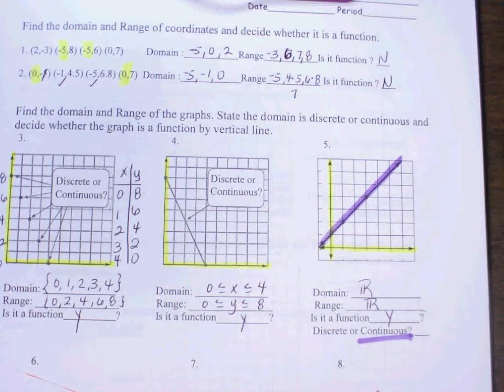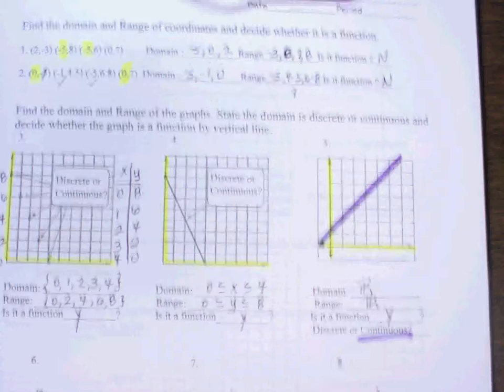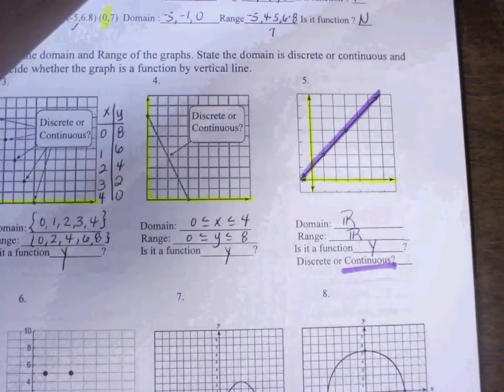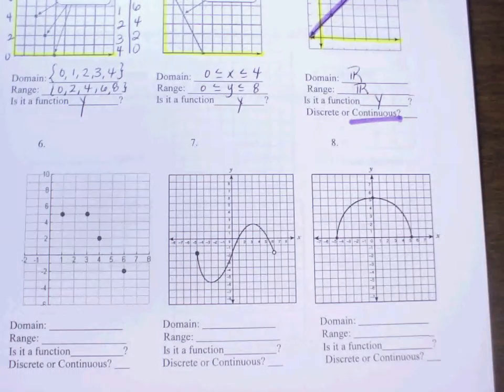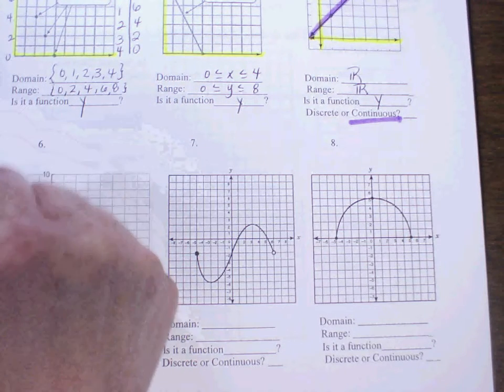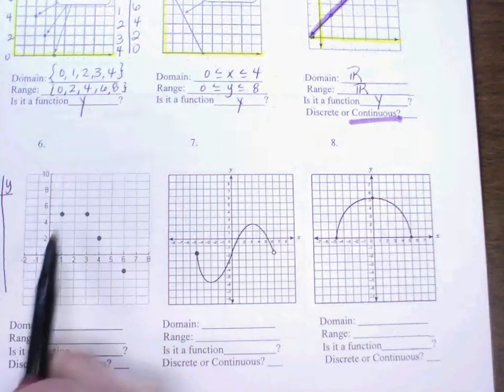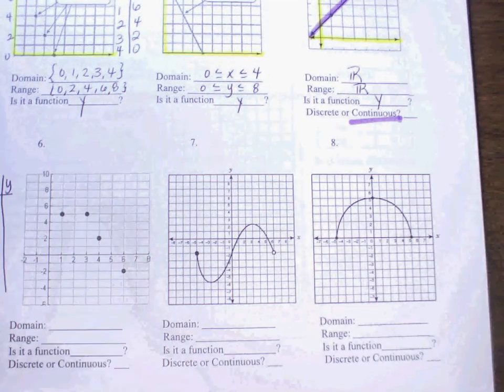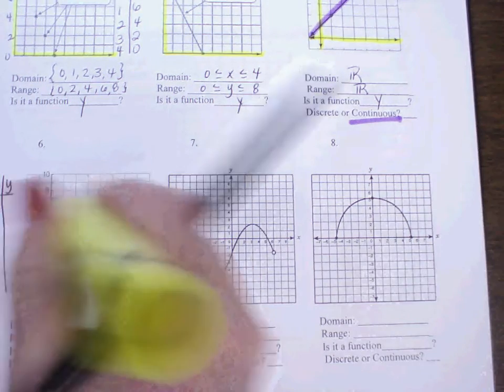It is a function. Now, is it discrete or is it continuous? Continuous. If you can trace it without picking up that highlighter? Yes, you can. So it would be continuous. I don't want to write it, so I'm just going to highlight what it is, okay? Because I don't want to write it again. I'm a little lazy like that. I call it working smarter instead of harder. There you go.